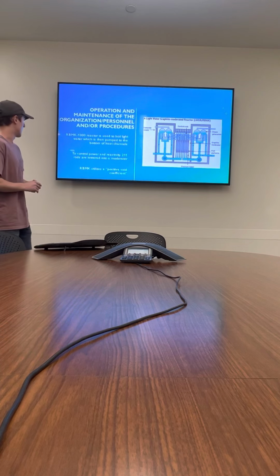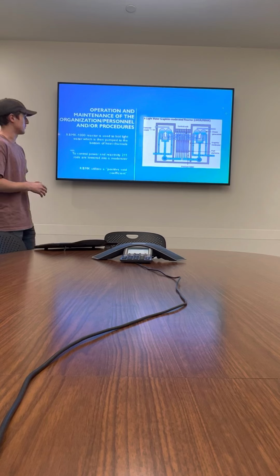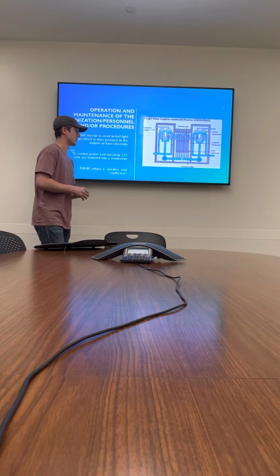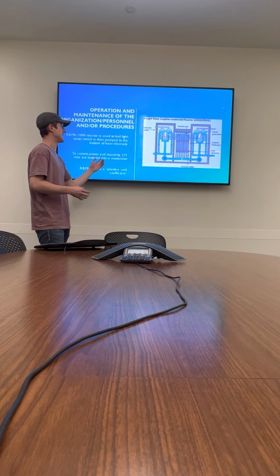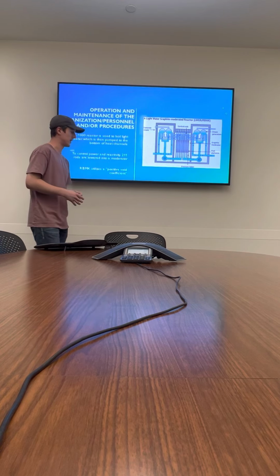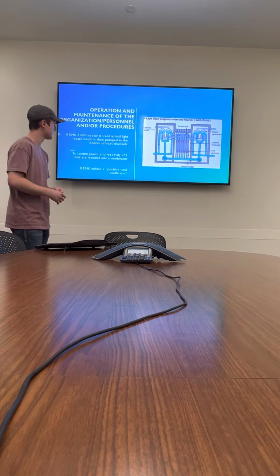So the RBMK utilizes a positive void coefficient. So the positive void coefficient is used whenever there's a bunch of steam being created. It helps with the power reactivity of the reactors and helps to keep that under control.